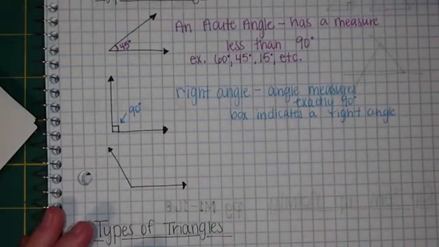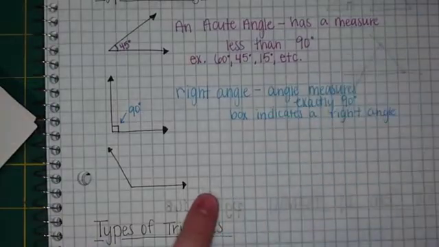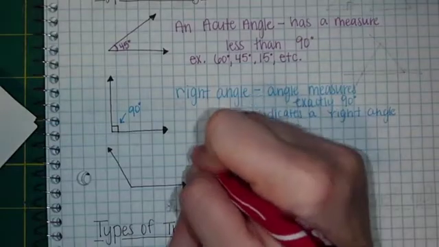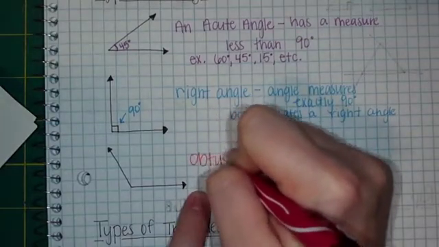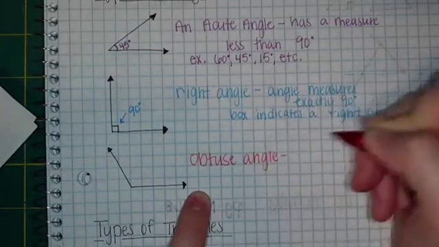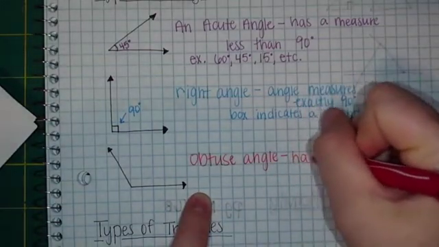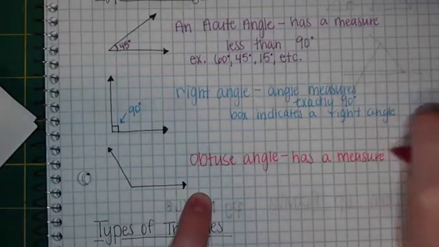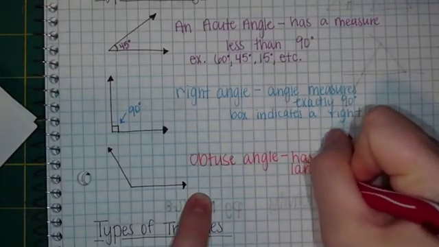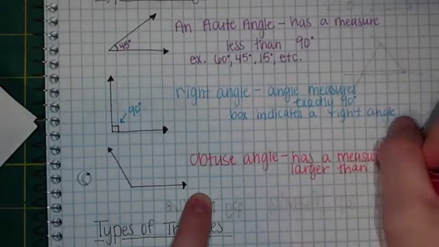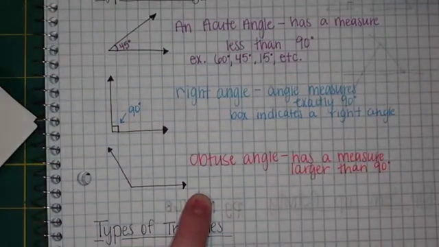Okay, the next one is, oops, I think I just used that color. We'll use red next. This one is an obtuse angle. An obtuse angle has a measure larger than 90 degrees.